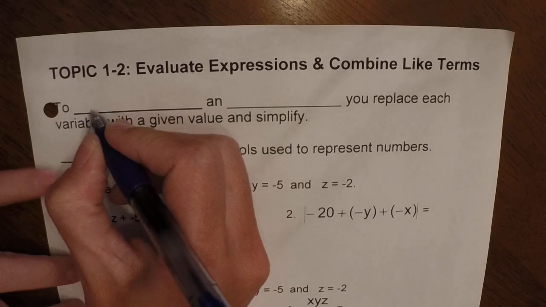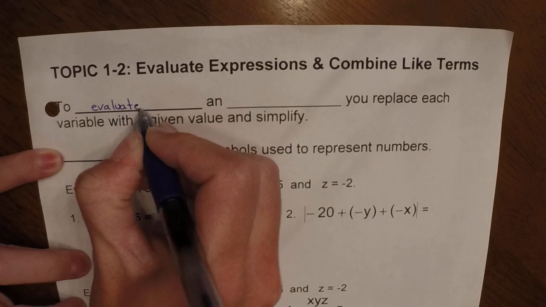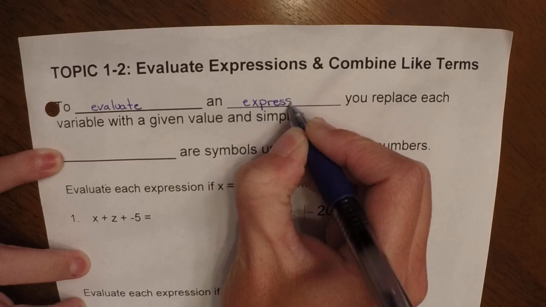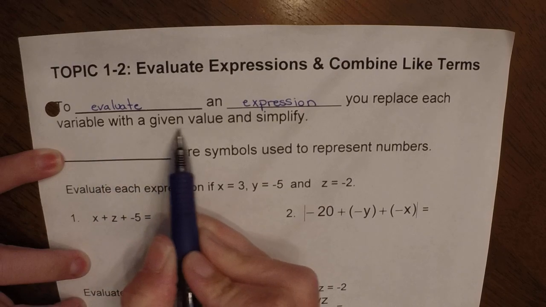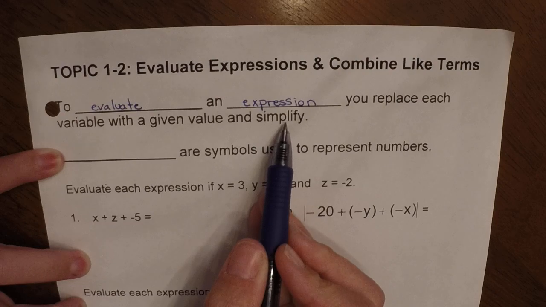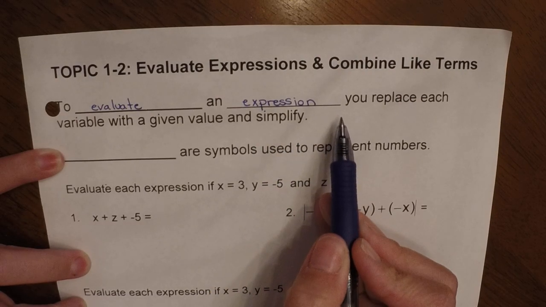To evaluate an expression, we're going to replace each variable with the given value and simplify. So for instance, if they said x equals 5, then you're going to replace x with 5.